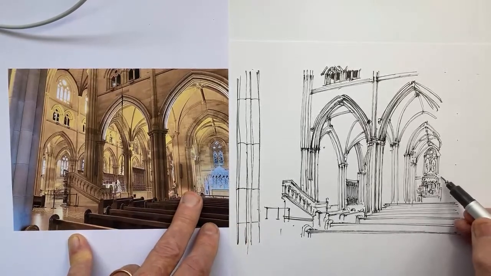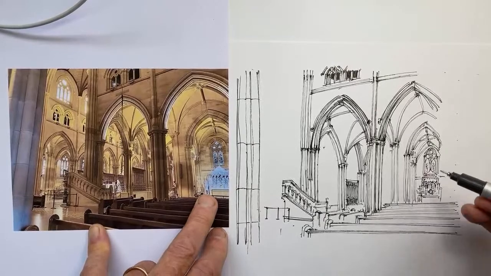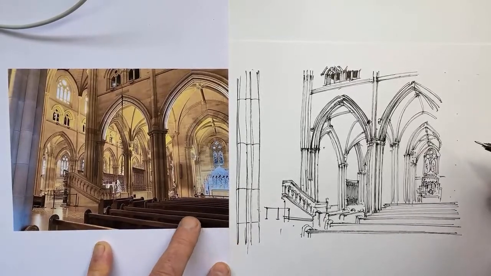Okay, we just want to give a sense that there's something ornate happening up this end of the chapel.